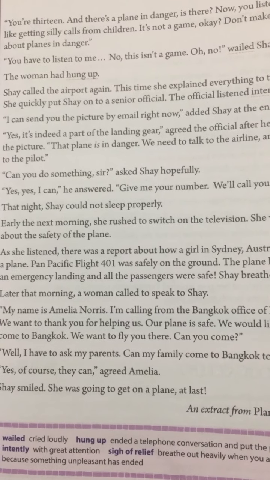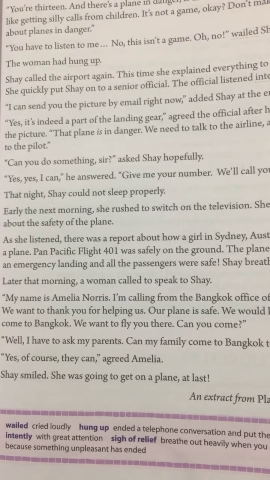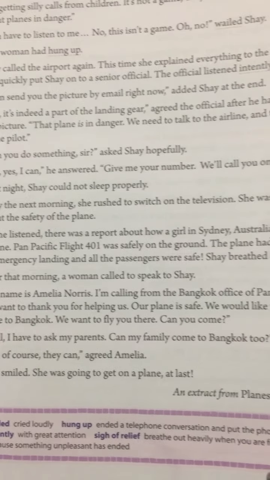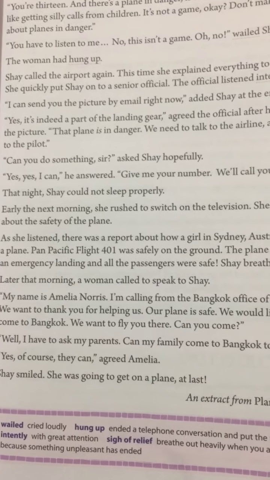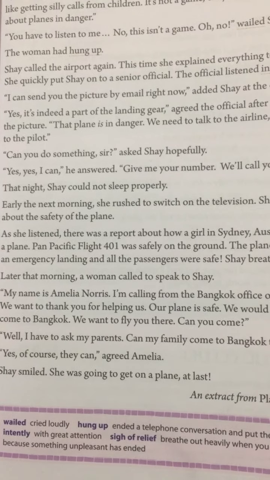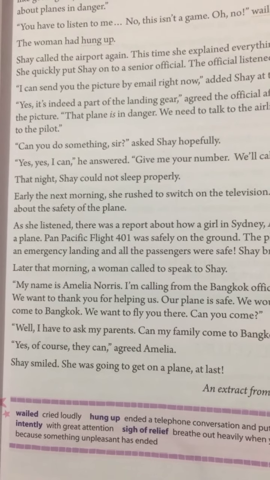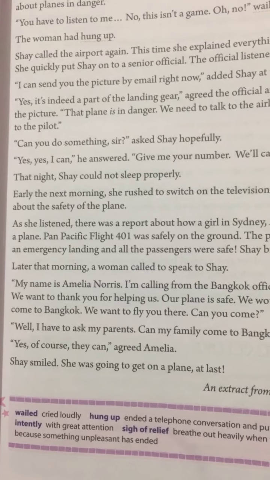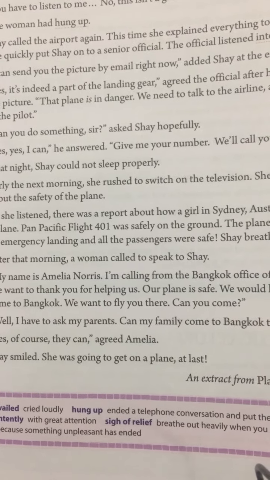"Can you do something, sir?" asked Shai hopefully. "Yes, I can," he answered. "Give me your number. We will call you once the plane lands." That night, Shai could not sleep properly. Shai asked the senior official if he could do something, and he answered yes, he would. And he asked for her number.